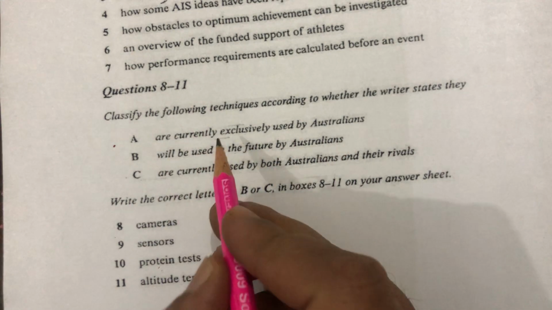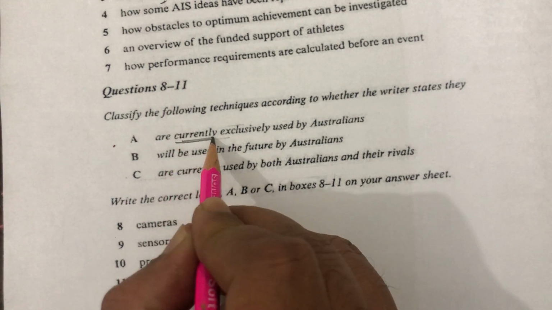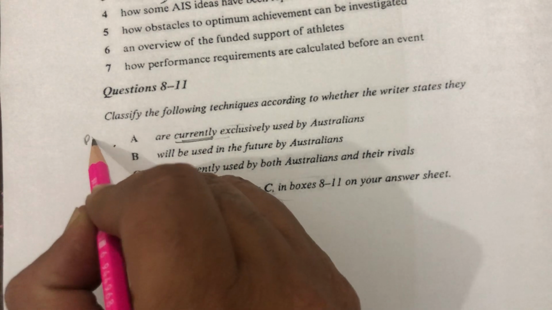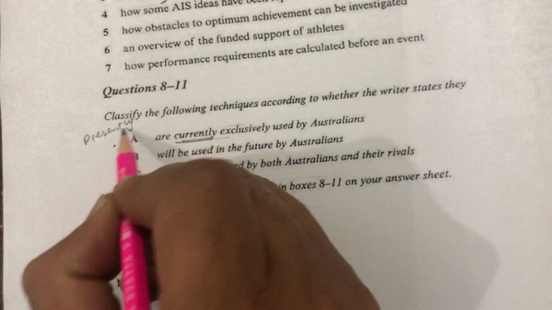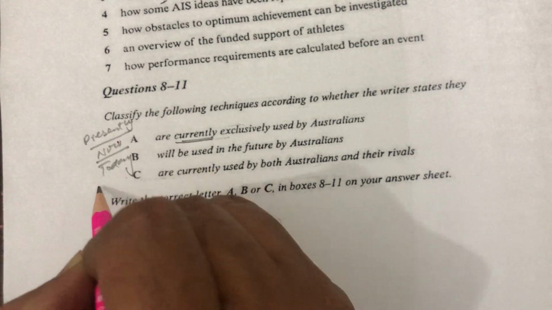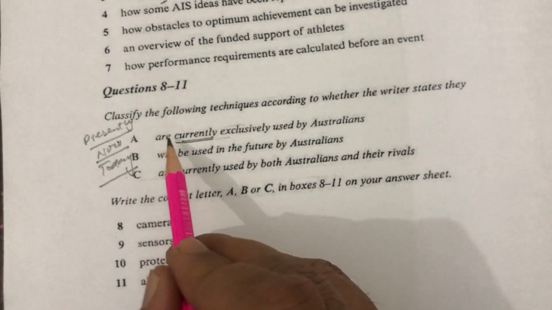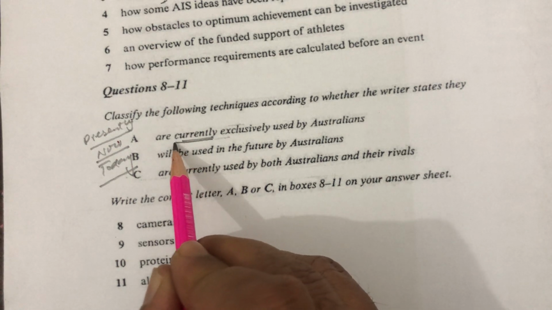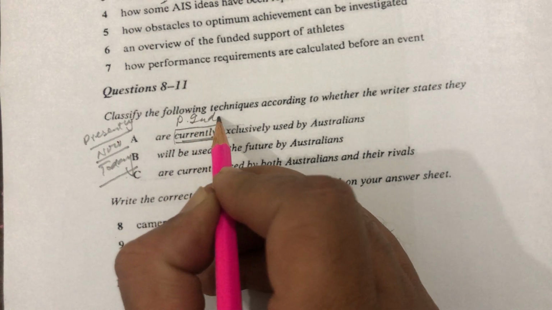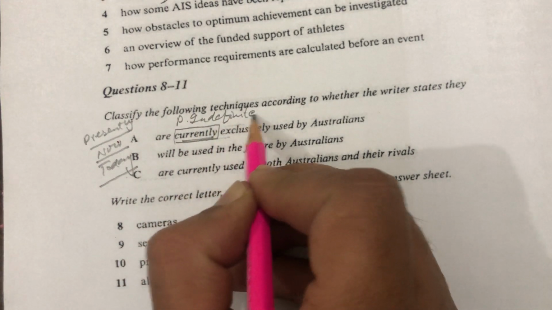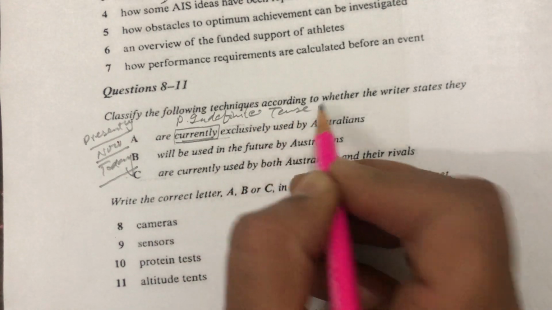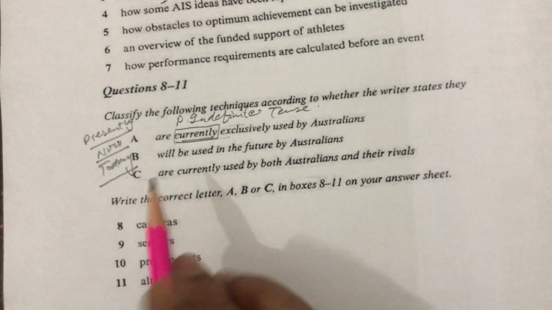So currently is a keyword. Currently means presently, now, today, or in these days. And the other thing is that currently also refers to the present indefinite tense. Our sentences will be into the present indefinite tense related to option A.